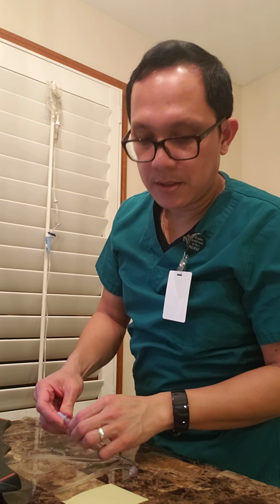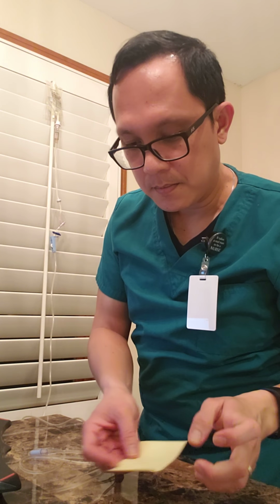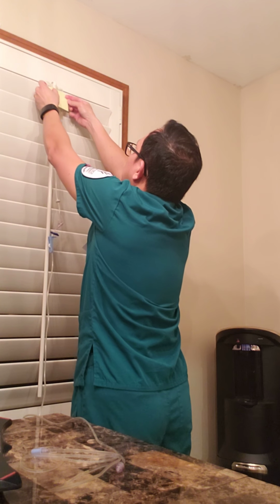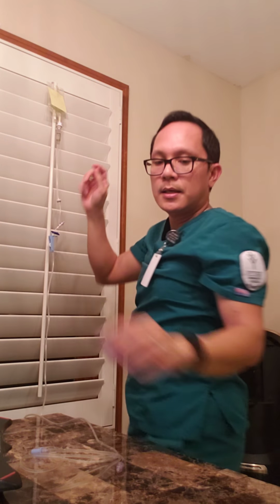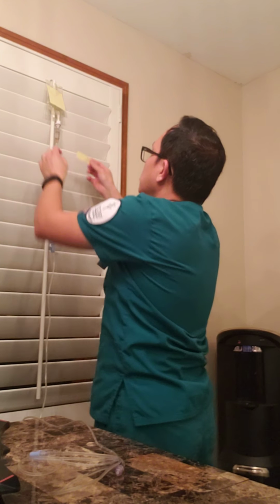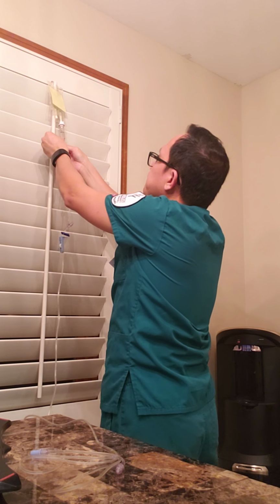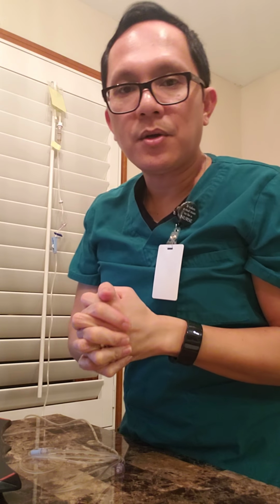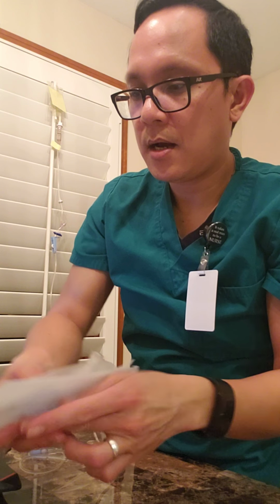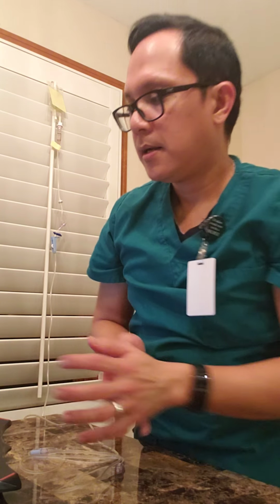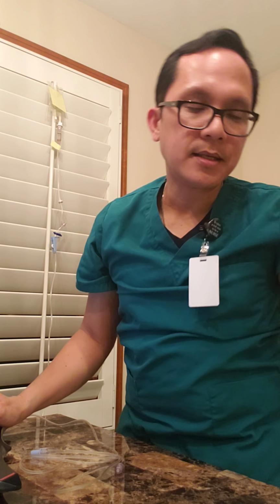Before I go to my patient's room, I want to make sure I put the time tape on my bag and the tubing label just below the drip chamber. And before I go to my patient's room, I make sure I dump all the trash or the supplies in the proper receptacle, perform hand hygiene, and log off from the computer or the system.